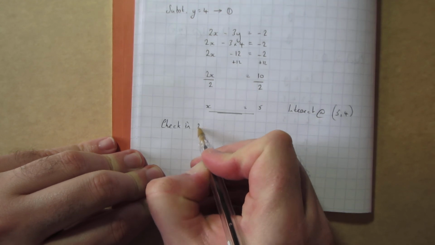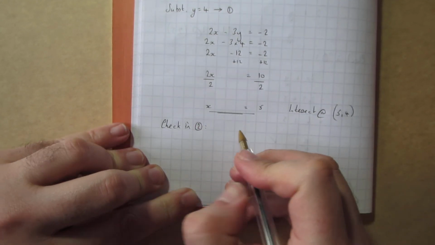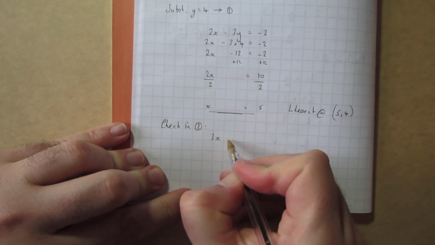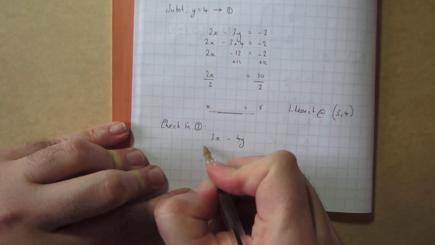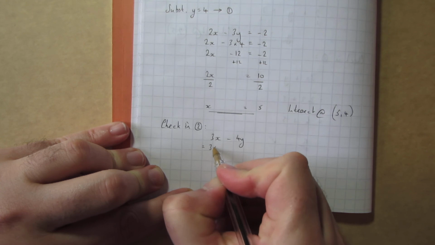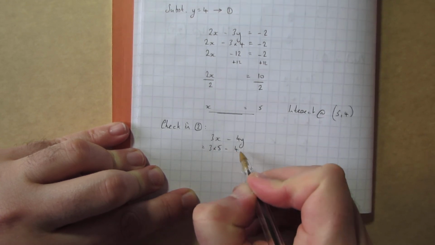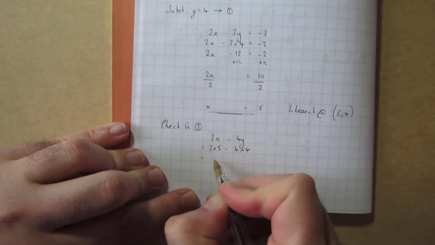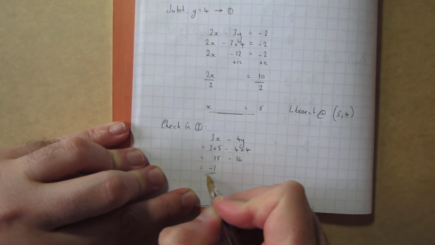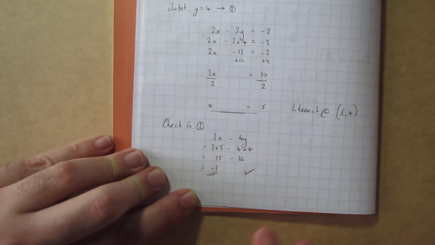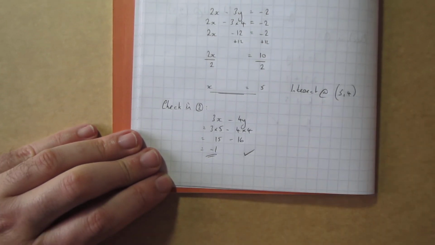In equation 2, it said 3x minus 4y equals minus 1. Let's see if it does. 3 times 5 minus 4 times 4, 15 minus 16 makes minus 1. We've found the intersection at 5, 4.